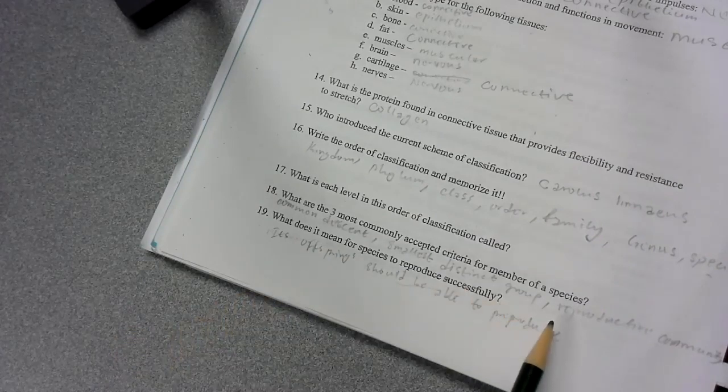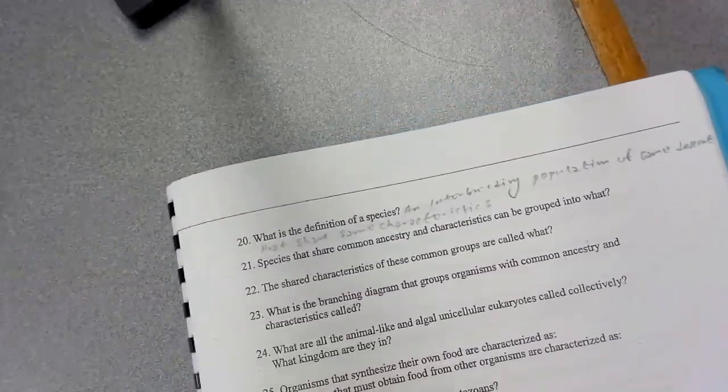Its offspring should be able to reproduce. Whenever it gives birth to young ones, they also should be able to breed and give birth to other young ones. That is successful reproduction. For example, a lion and a tiger can produce a liger, but that liger will not be able to reproduce. So that is not successful reproduction. If they produce offspring, those should have the ability to reproduce again. Okay, that's number 19. I'll go to the next one, 20.